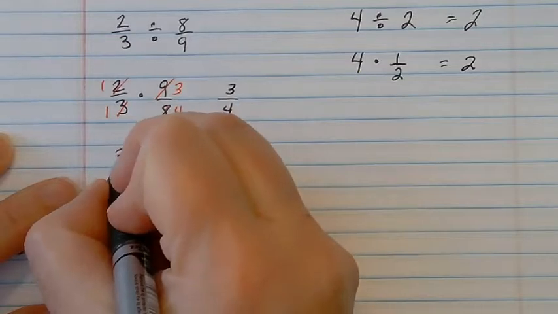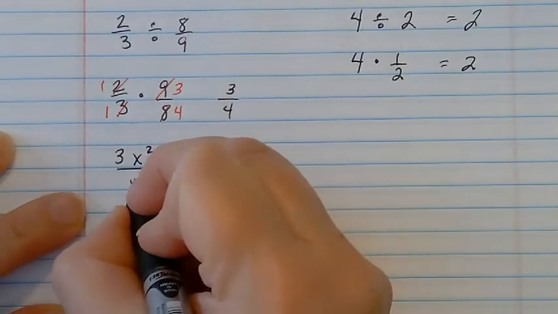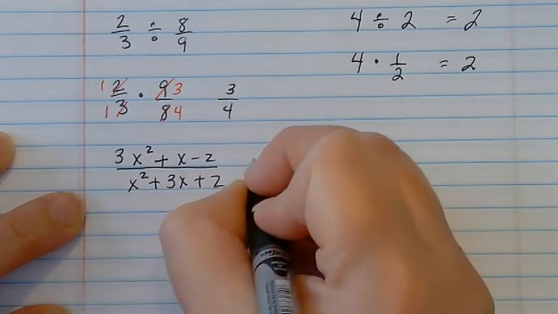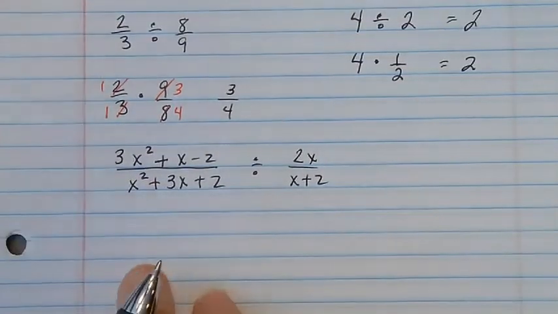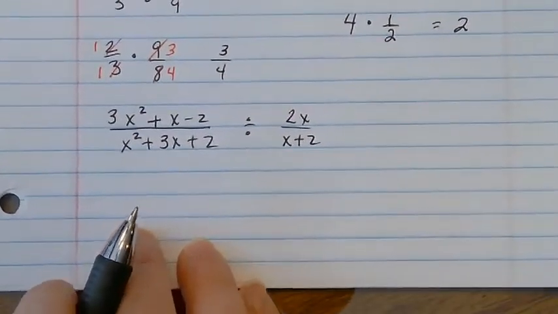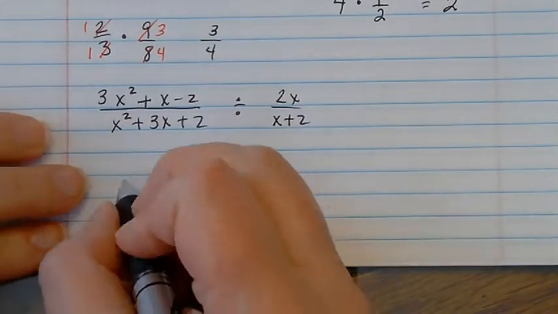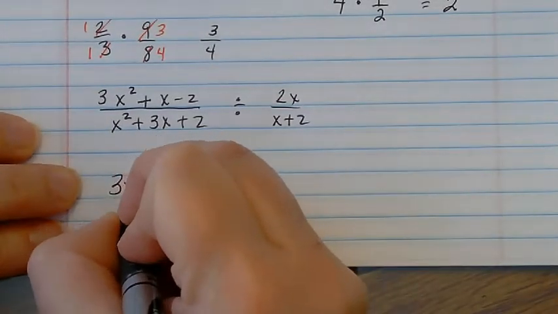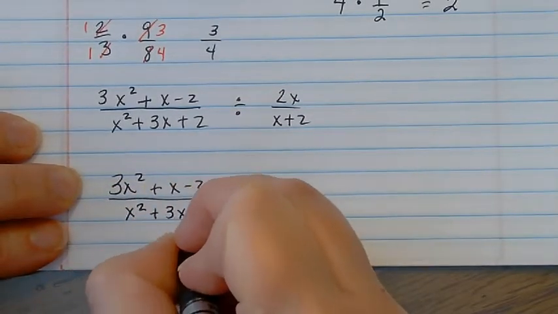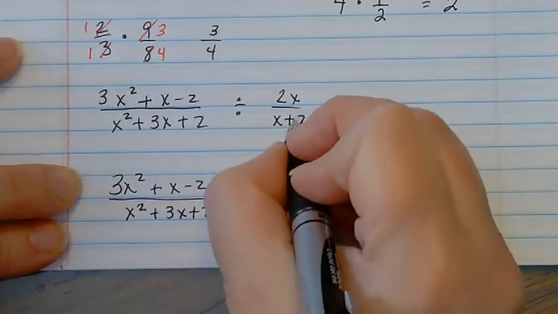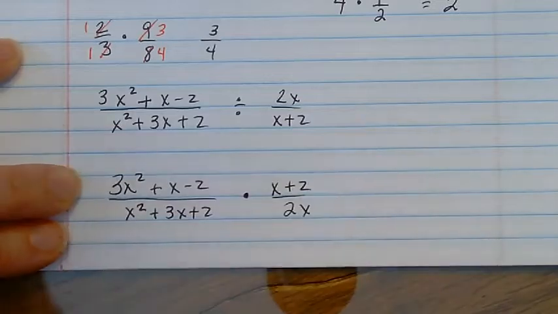So if I have (3x squared plus x minus 2) over (x squared plus 3x plus 2) divided by 2x over (x plus 2). Really, this means I have a fraction divided by a fraction, so I'm going to multiply by the reciprocal. The first fraction stays the same. And then I'm going to change it to multiply and do the reciprocal of the second fraction. So it's (x plus 2) over 2x.